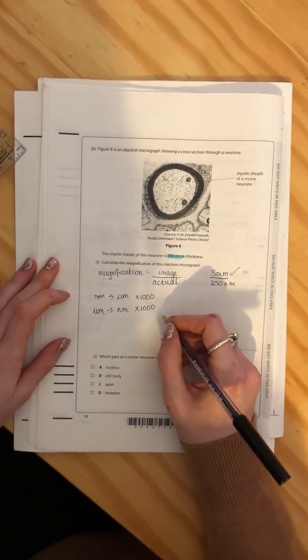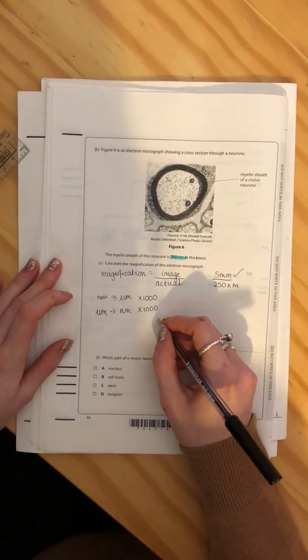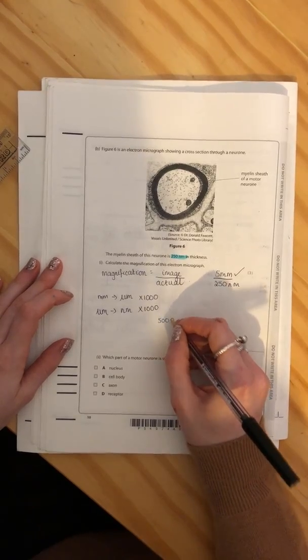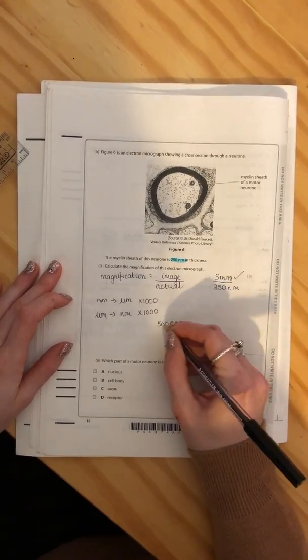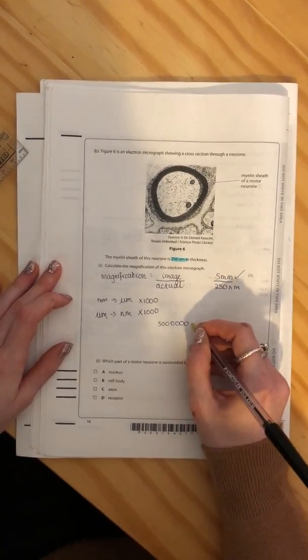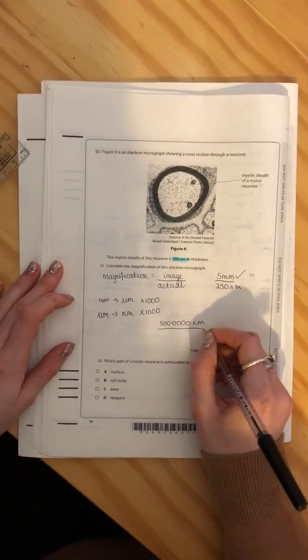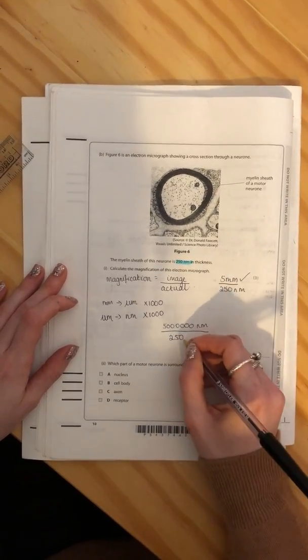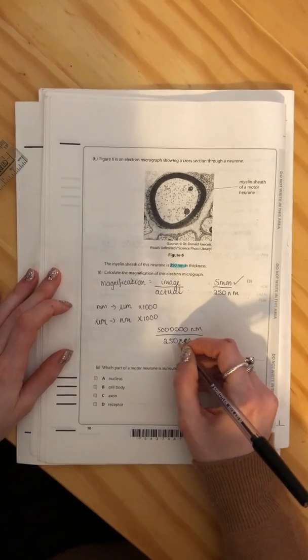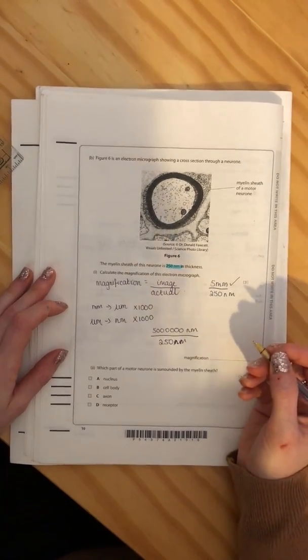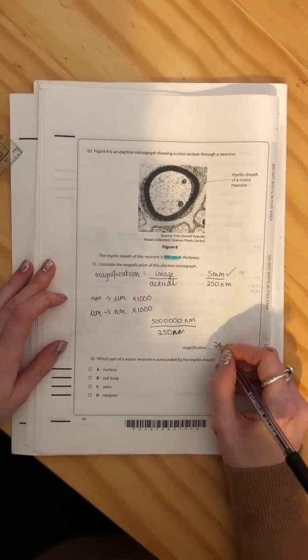So if we convert millimeters into nanometers, we would have 5 million. Is that enough? 1, 2, 3, 4, 5, 6. 5 million nanometers divided by 250 nanometers.